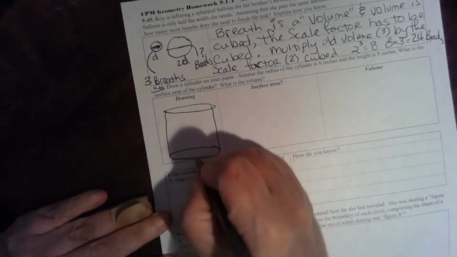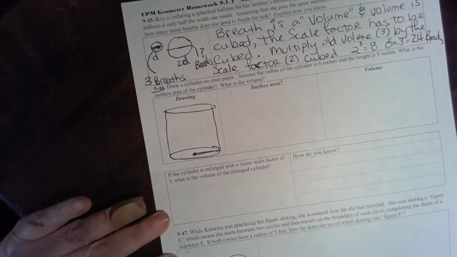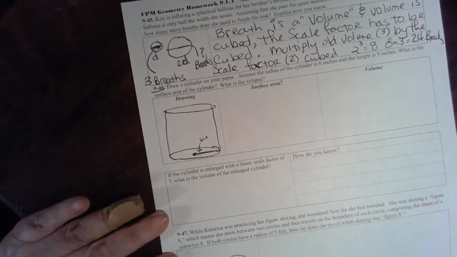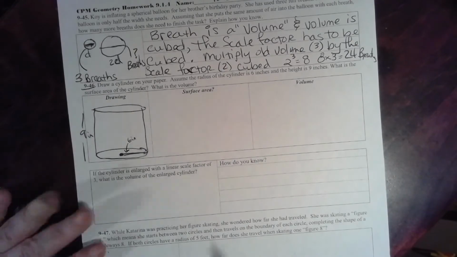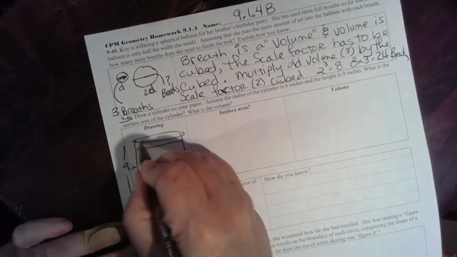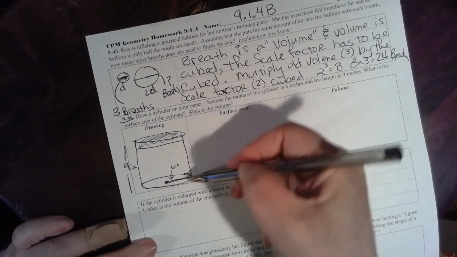Now, we know that the radius, I'll draw it down here, that's from the center of the circular base. We know that radius is 6 inches. And we know the height is 9 inches. So we have to find the surface area, and we have to find the volume. Now, volume is one of the things we've done more with, because volume is pretty easy. All we have to do is figure out what is the area or the size of 1 layer, and then multiply it by 9 layers.